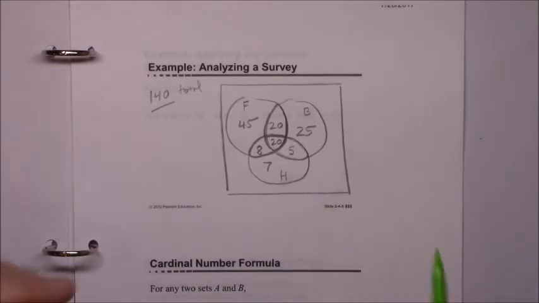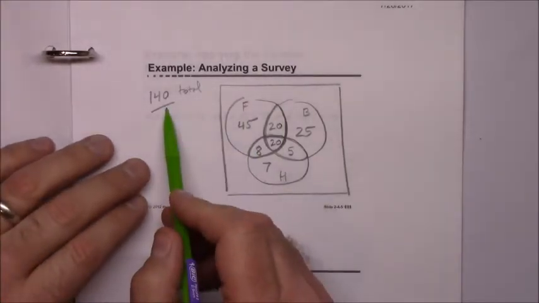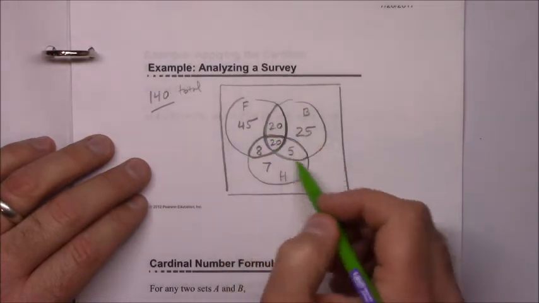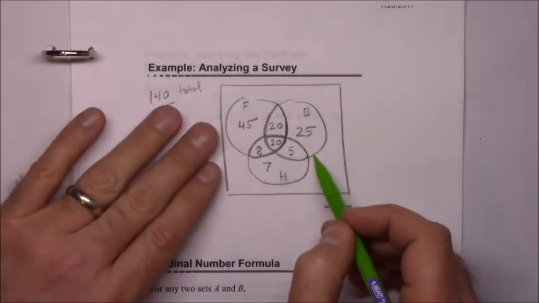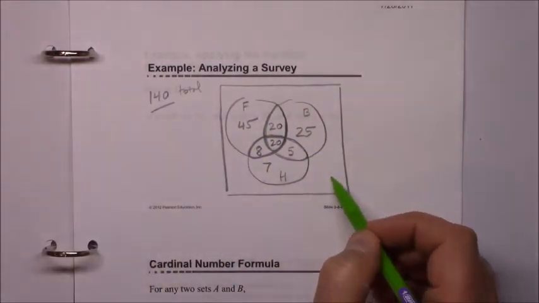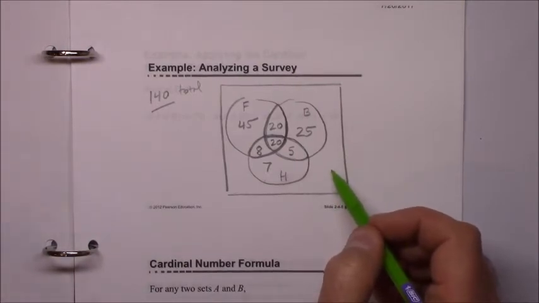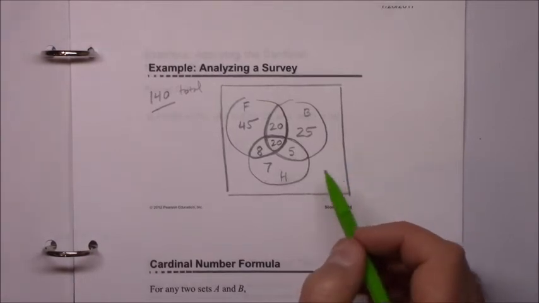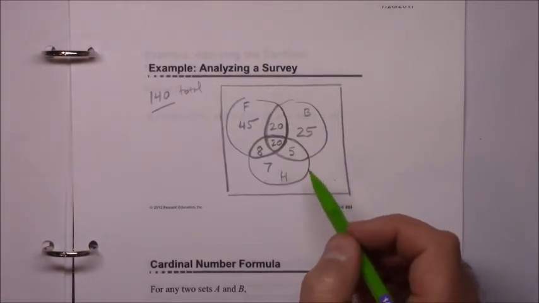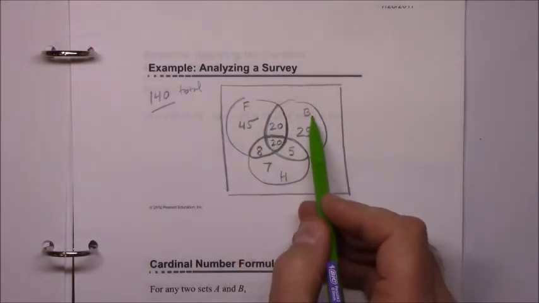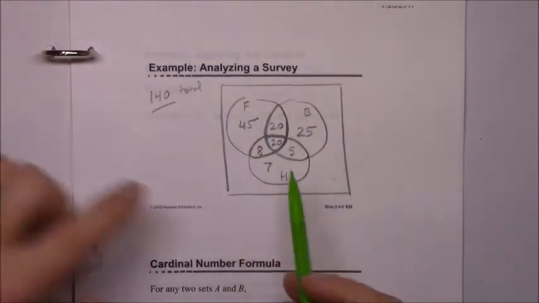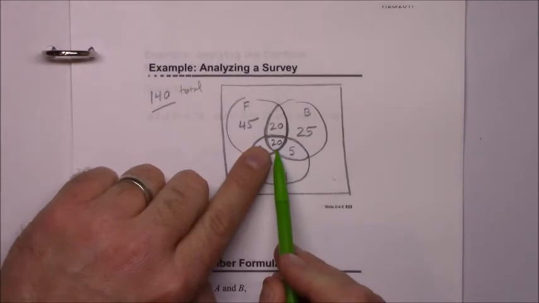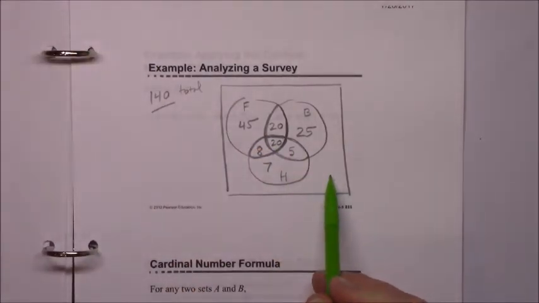If we look, you've got 140 individuals total in this survey. We've got the football, baseball, and hockey circles completely done. But don't forget about the folks on the outside. These would be individuals that answered no to all of these sports. So again, they were basically just asked 3 yes or no questions. Do you like football? Do you like baseball? Do you like hockey? They could have answered yes to all 3. They could have answered no to all 3.